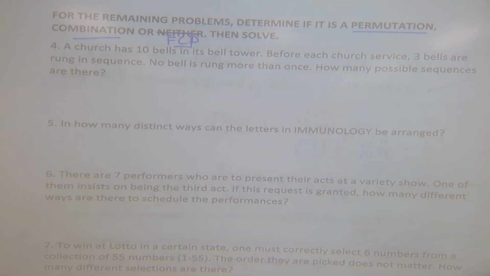Remember, if it only has one group of things to choose from, one set, it's a permutation or combination, and then I need to look to see if order matters. If there's more than one set, it's fundamental counting principle.